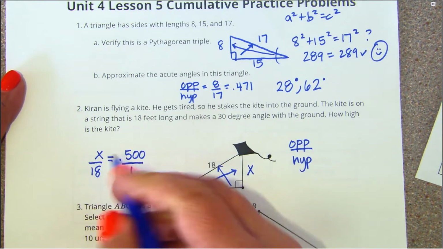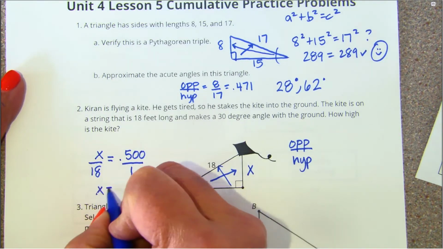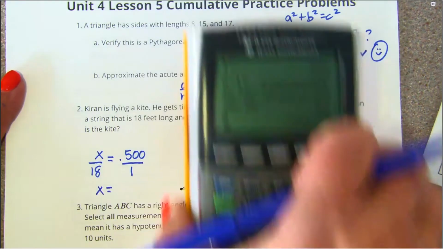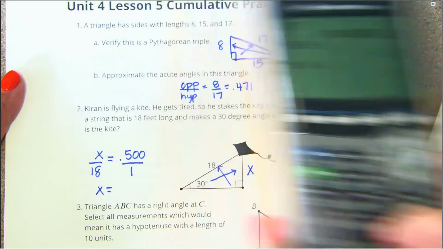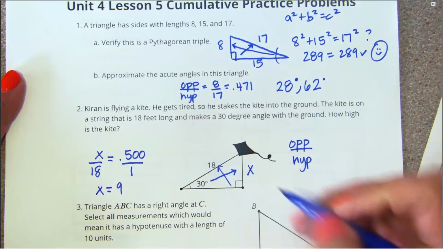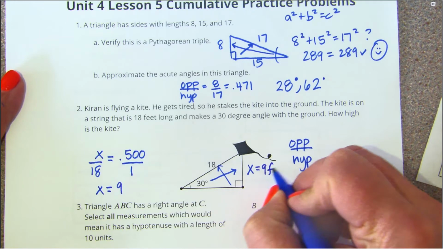x times 1 is 1x, or just x. And what's 18 times 0.5? Hopefully you already know that. Oops, I'll show you on the calculator. 9. The kite is 9 feet high.